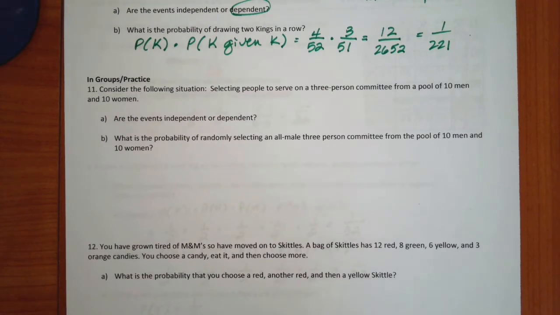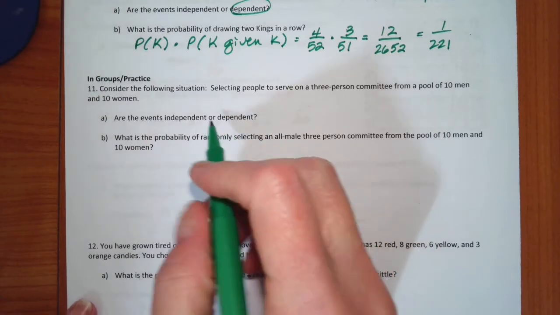Consider the following situation. You're selecting people to serve on a 3-person committee from a pool of 10 men and 10 women. Are these independent or dependent? These are dependent.